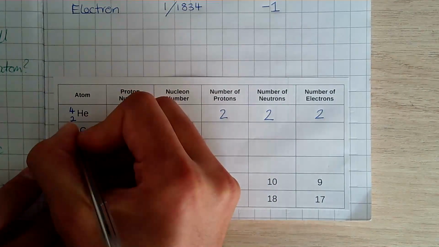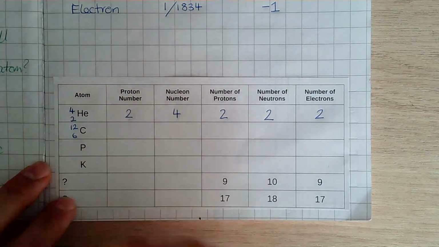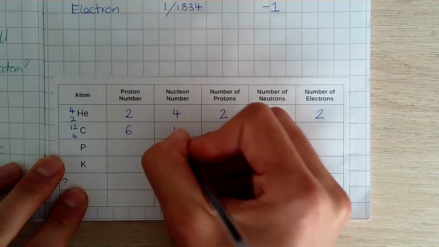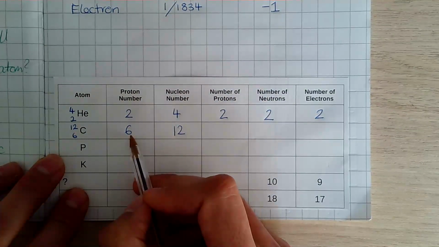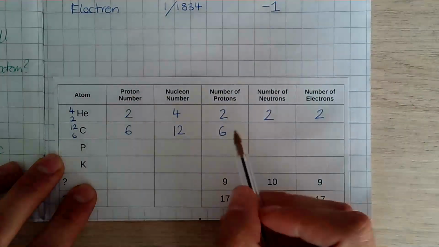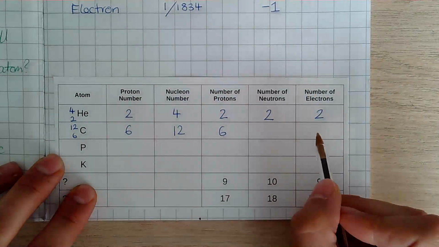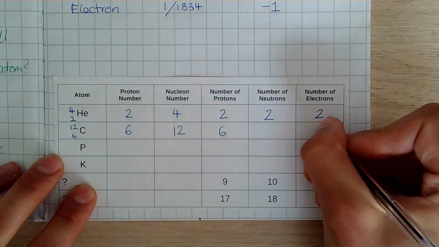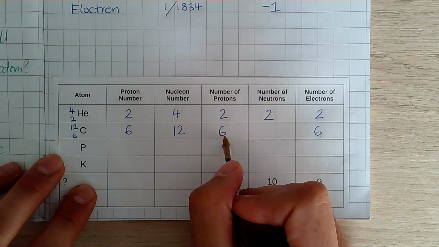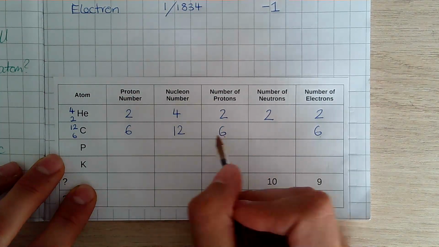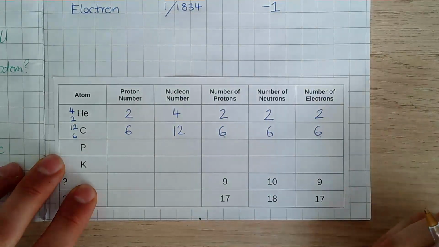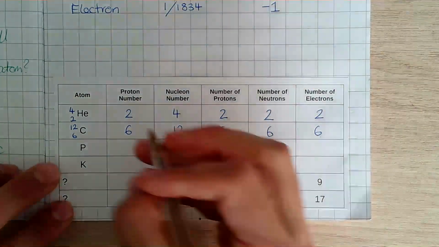Let's do another example. So if I've got carbon, carbon's proton number is 6, carbon's nucleon number is 12. Therefore, if its proton number is 6, the number of protons in the nucleus is equal to 6. We need to have the same number of protons and electrons in an atom. So that would be 6. But also, if 6 of the nucleons are protons, that means if we do 12 minus 6, we are left with 6 neutrons.